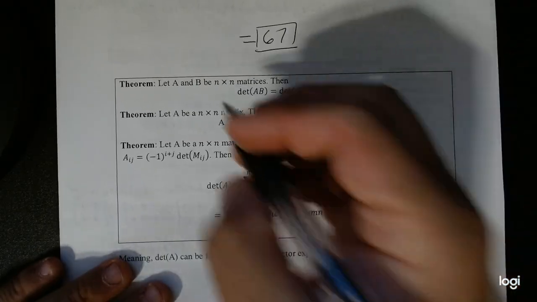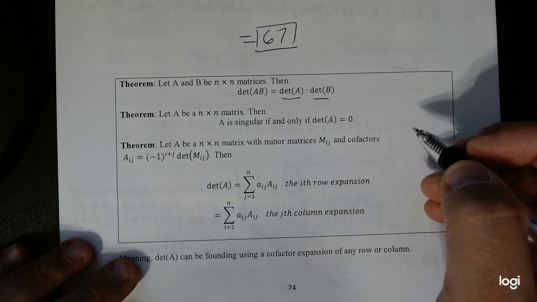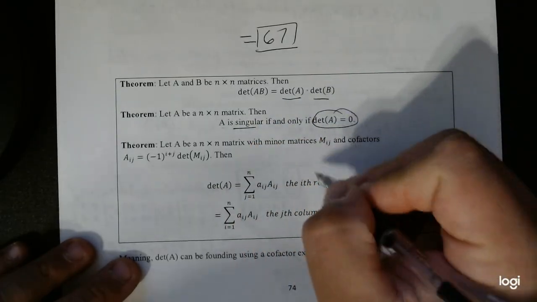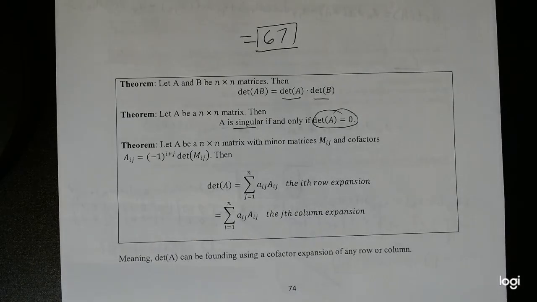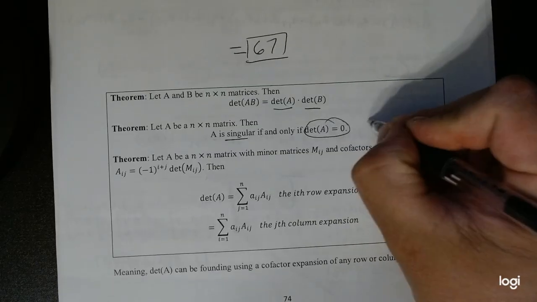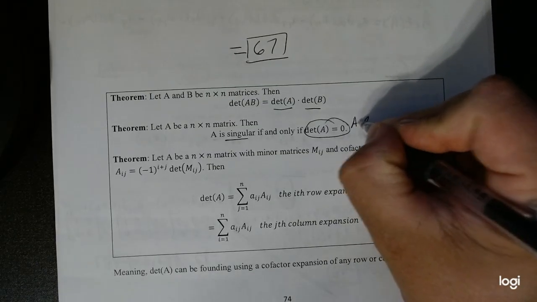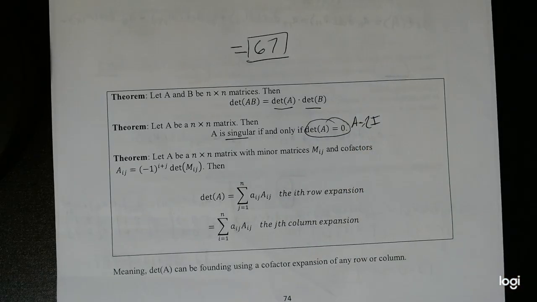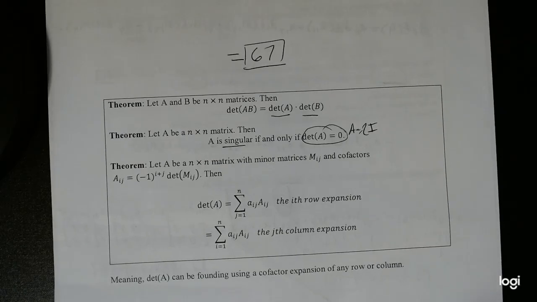And the nice one is, given an n by n matrix, A is singular if and only if the determinant equals 0. So here comes our eigenvalue problem. That connects the determinant to the eigenvalues and eigenvectors.